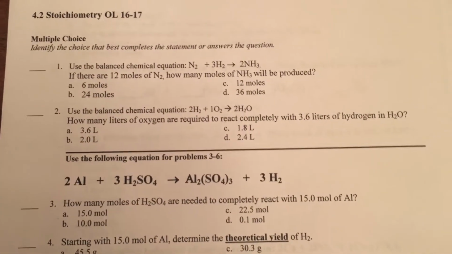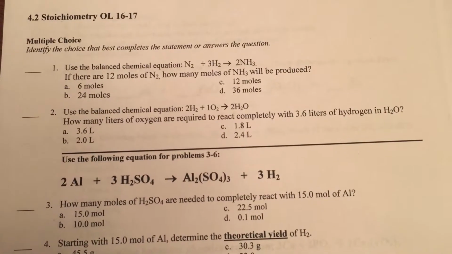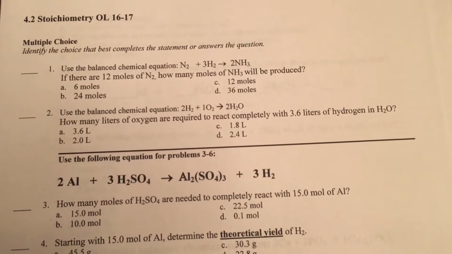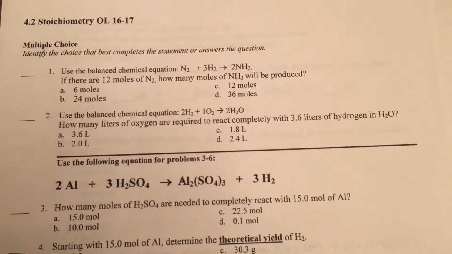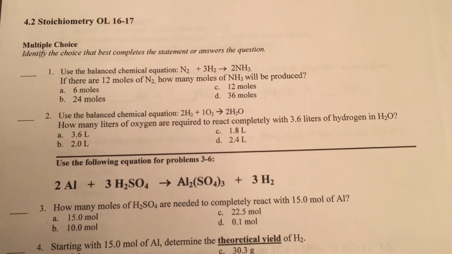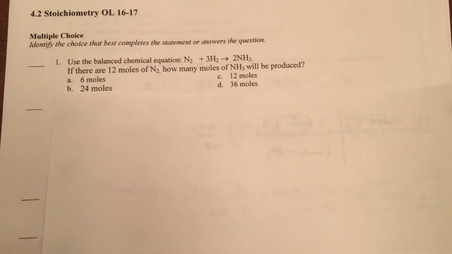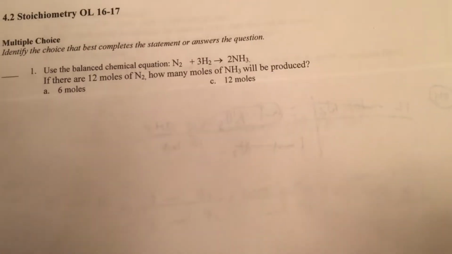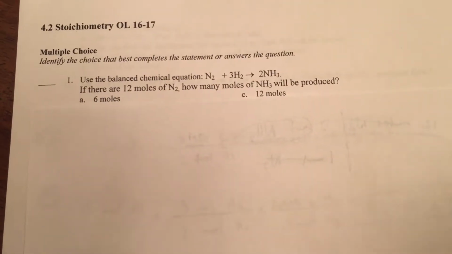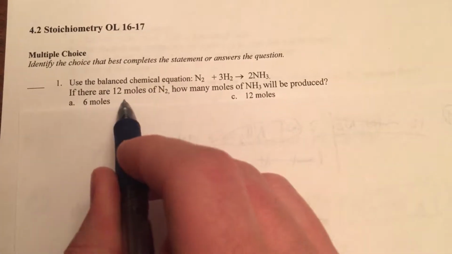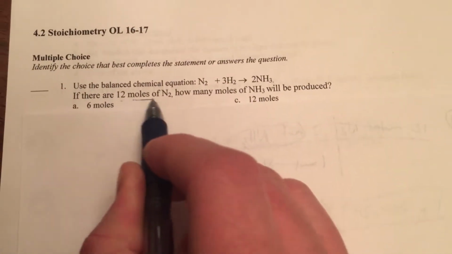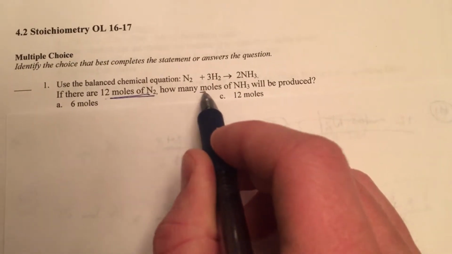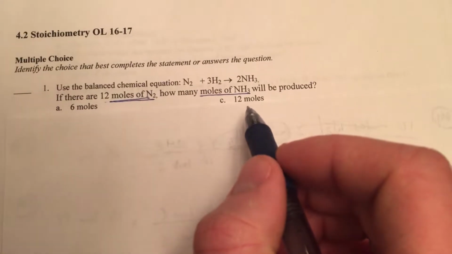Okay, question 1. Use the balanced chemical equation N2 + 3H2 yields 2 NH3. If there are 12 moles of N2, how many moles of NH3 will be produced? Well, first of all, what you need to do is identify what's been given to you and also what you're looking for. So 12 moles of N2 is the information you've been given, and then how many moles of NH3 will be produced.